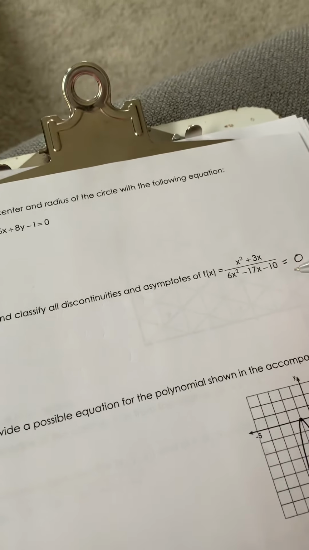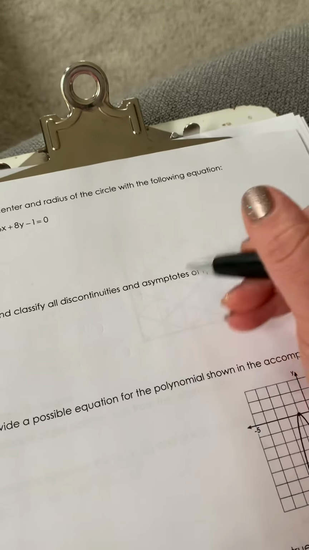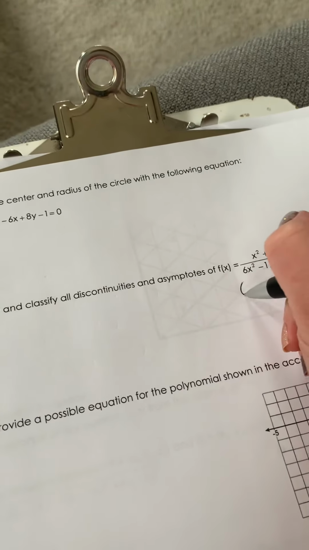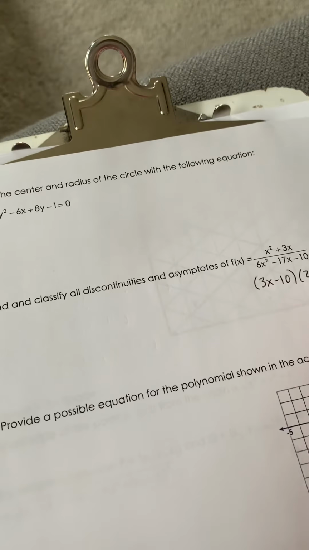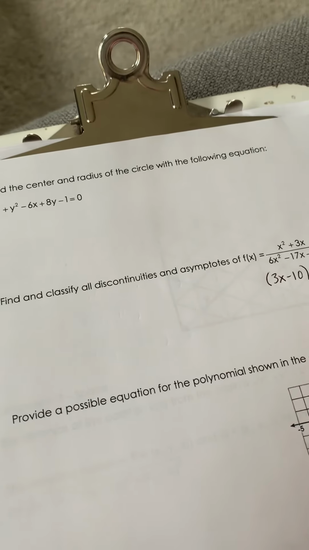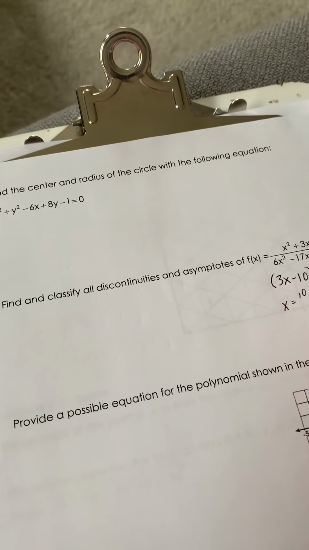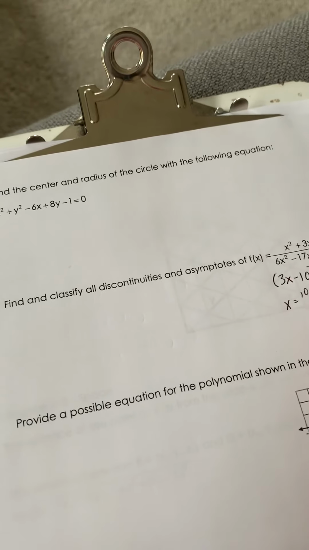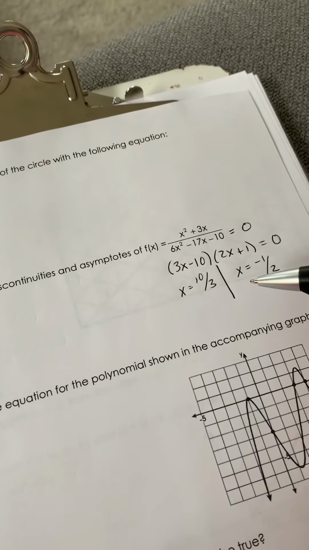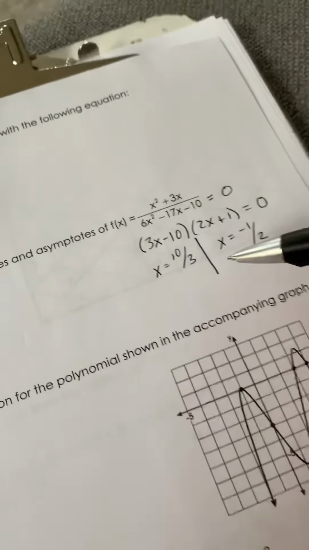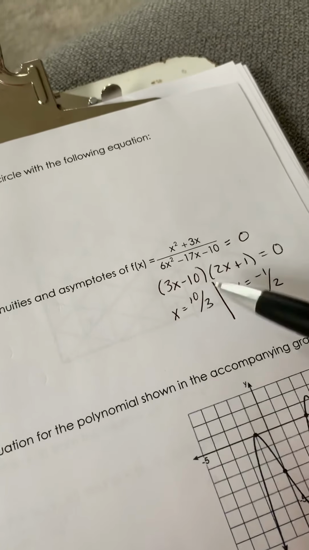Okay, so I'm factoring the top, I'm factoring the bottom. This is going to give me 3x minus 10. This is going to give me 2x plus 1. This is going to give me x equals 10 thirds. This is going to give me x equals negative 1/2. Now, oh, I'm sorry. I'm going to get good at these videos.